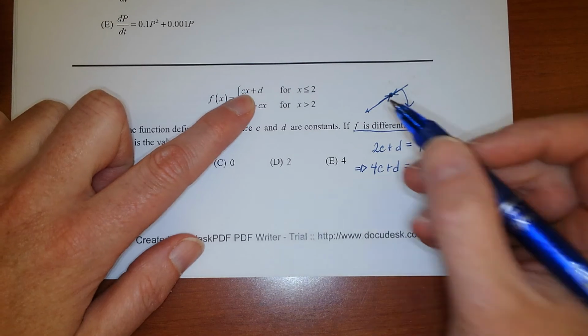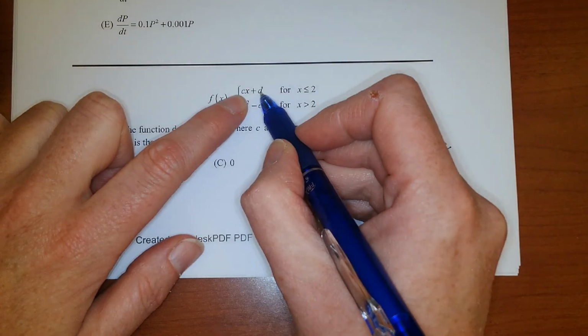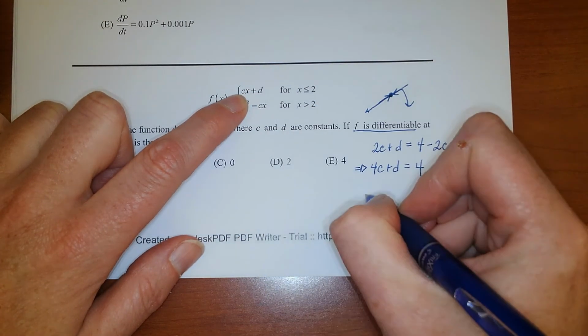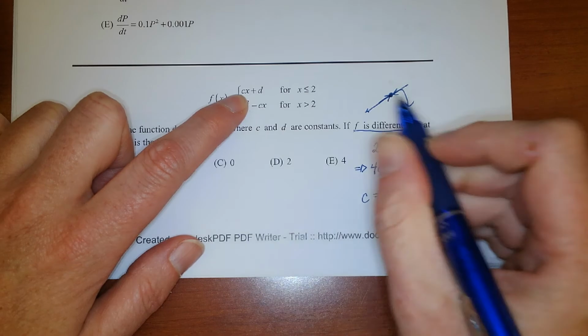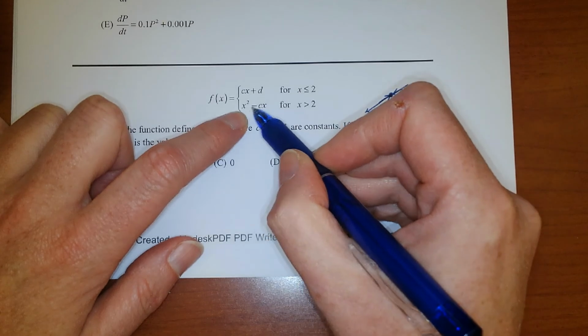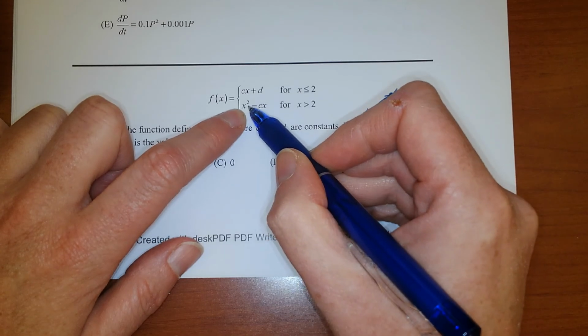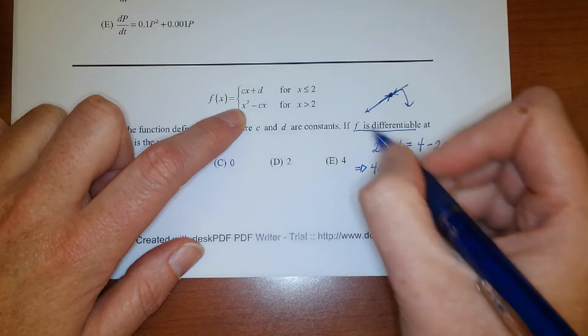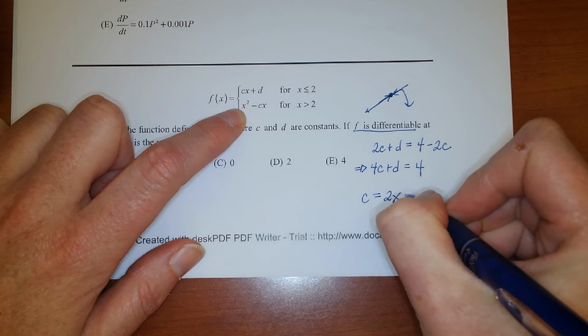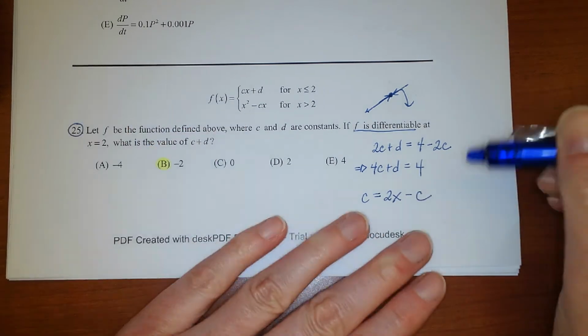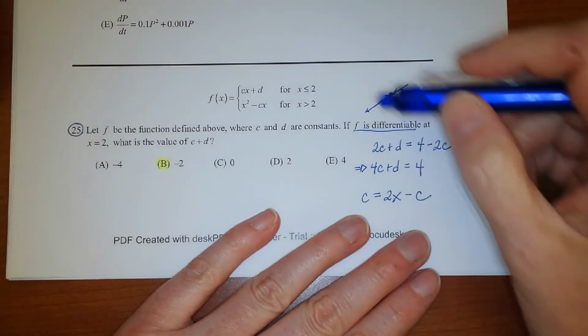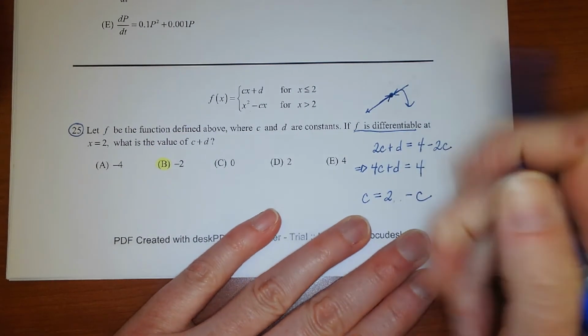And so the derivative with respect to x of cx plus d would just be c. And then the derivative of the second piece with respect to x would be 2x minus c. And when x is 2, you need these two things to equal each other.